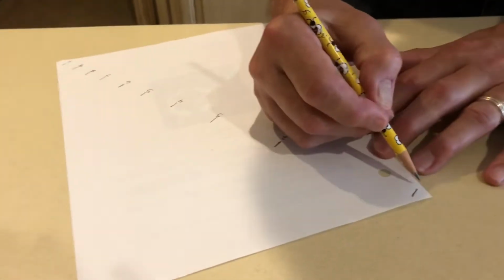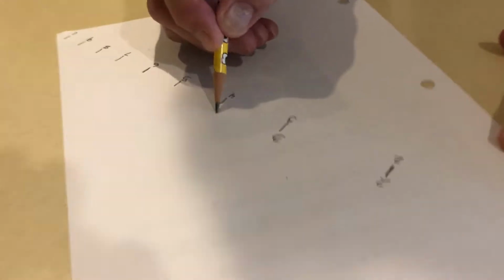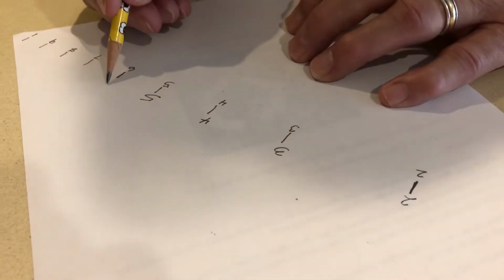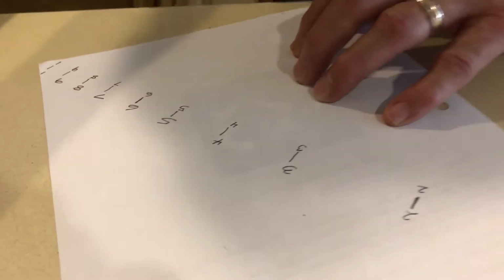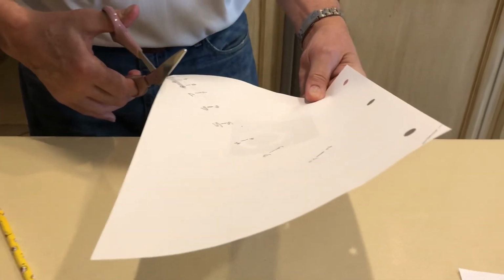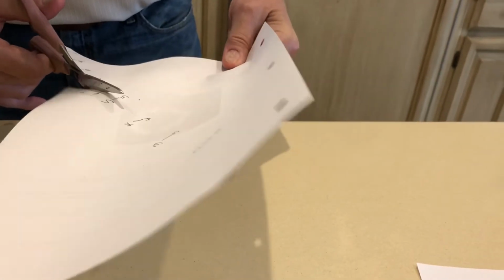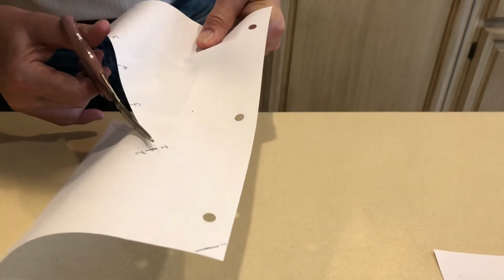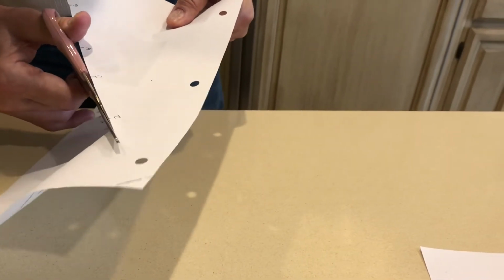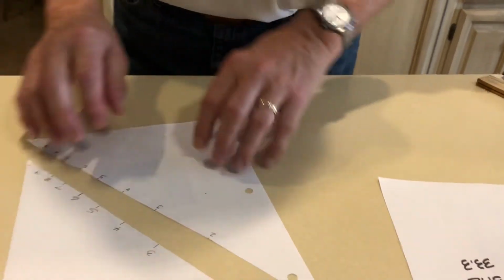And then I'm going to put on top 1, 2, 3, 4, 5, 6, 7, 8, 9, 1. Now I take my fancy scissors. I'm going to cut the piece of paper right down the middle. Okay, and I now have a slide rule.